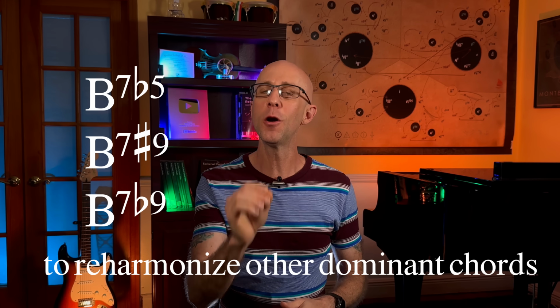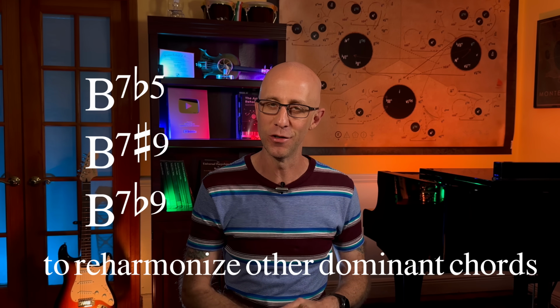So where can you use the altered scale? As we mentioned before, this is a great scale for dominant flat 5 chords. We can also use it over 7 sharp 9 and 7 flat 9 chords. But its most interesting application is when it's used to reharmonize other dominant chords.